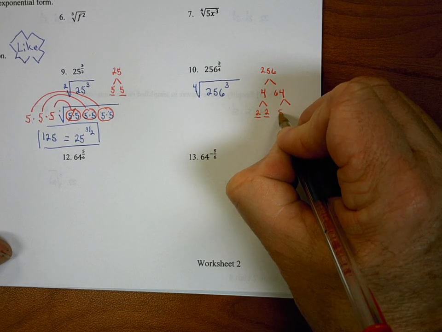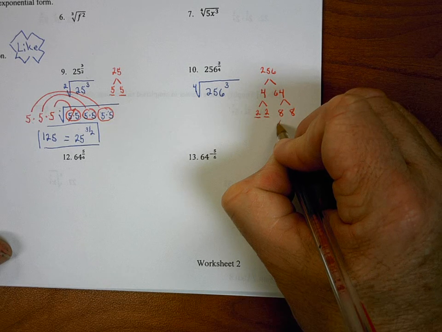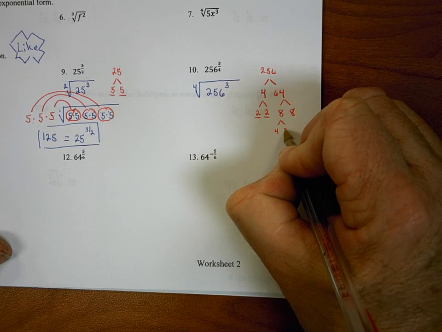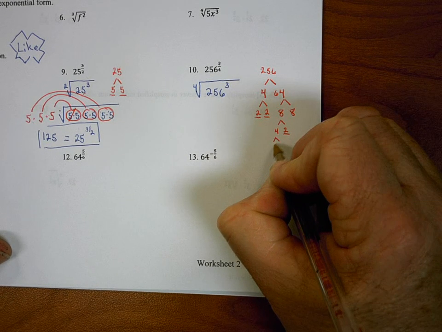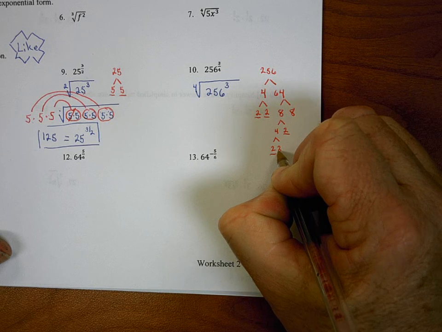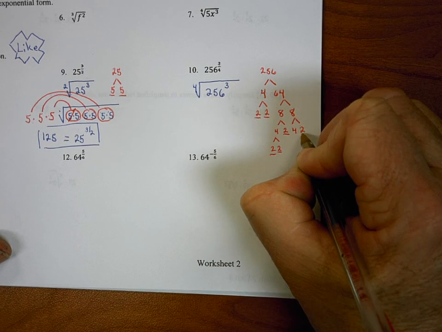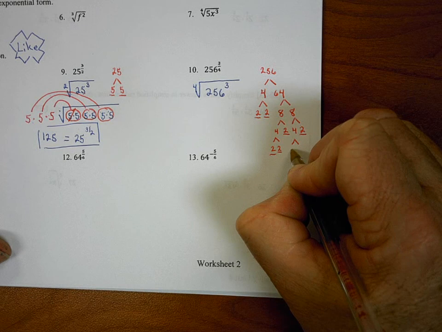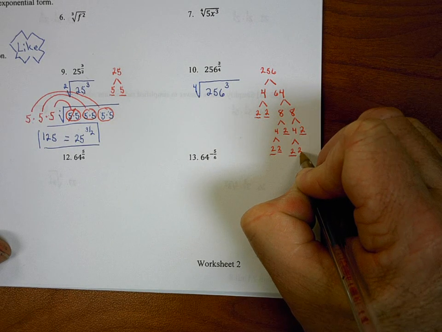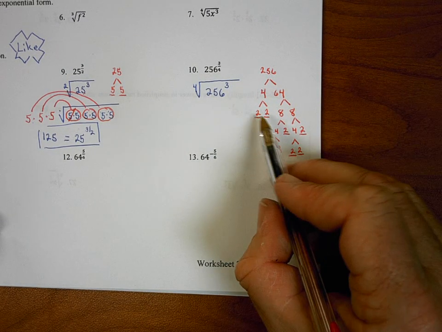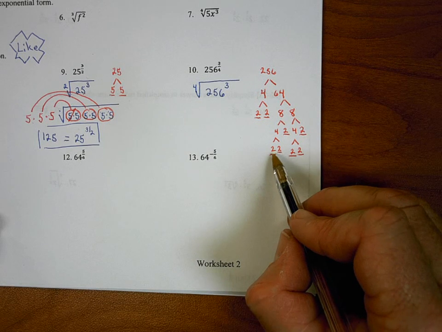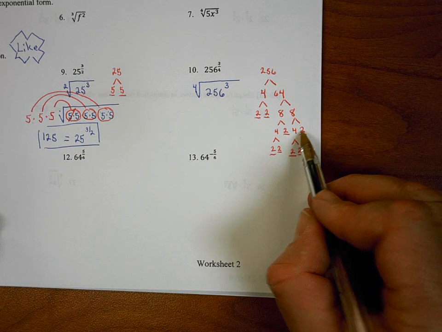64 will become 8 and 8. 8 will become 4 and 2. And 4 will become 2 and 2. And then I'm going to do the same with this 8. Factor it down into 4 and 2. Factor it down into 2 and 2. It's always a good habit when you're making a factor tree to underline when you get the prime numbers. The underlines tell me to stop.